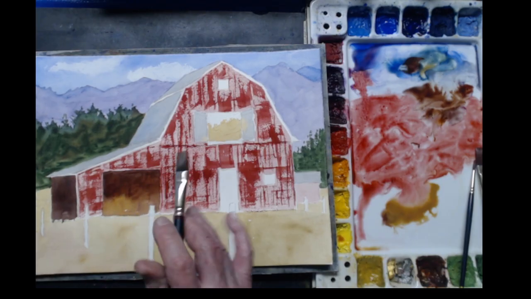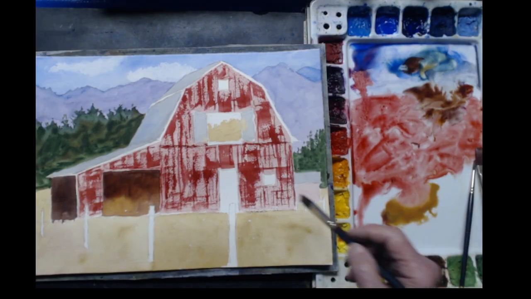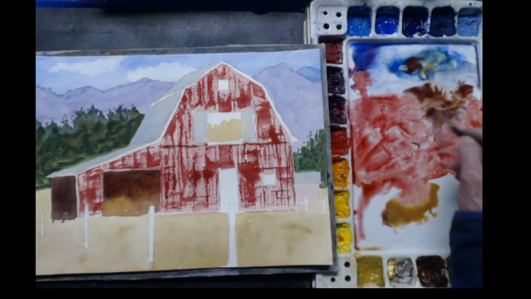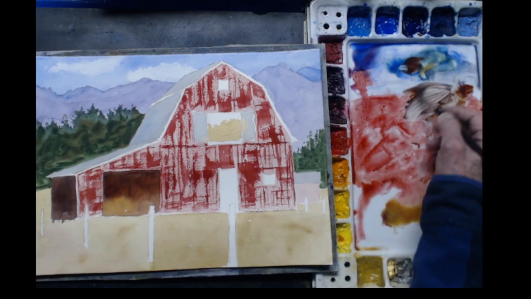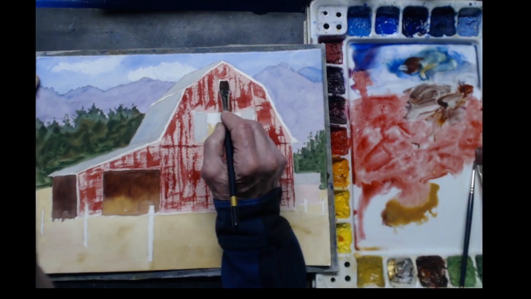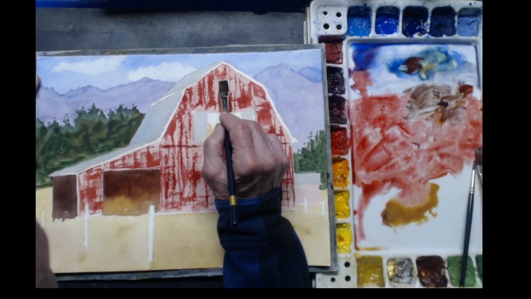So that's simulating a little bit of what you see inside. It's going to be dark on the top, but it gets lighter as you come down. The windows and so forth are going to be dark, in shadow. So this is going to be dark up here.